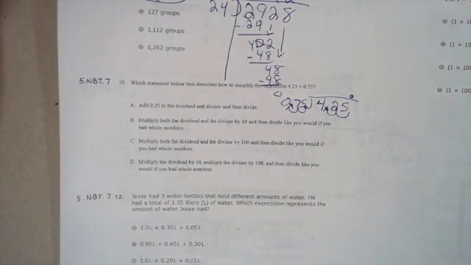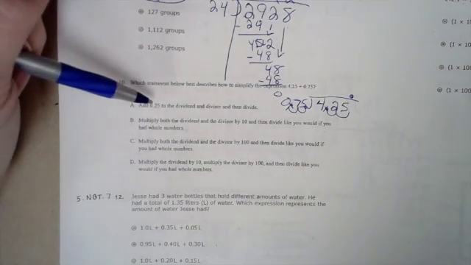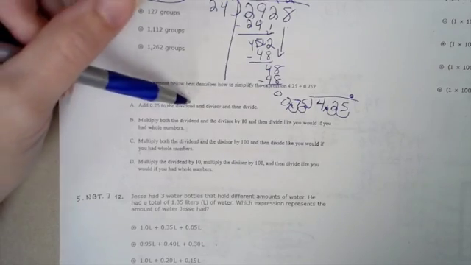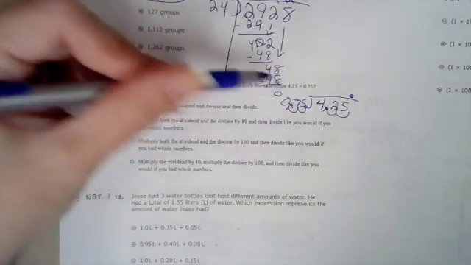Add 25 hundredths to the dividend and the divisor. Do we ever do that? Do we add at all when we're doing division? No, never add.